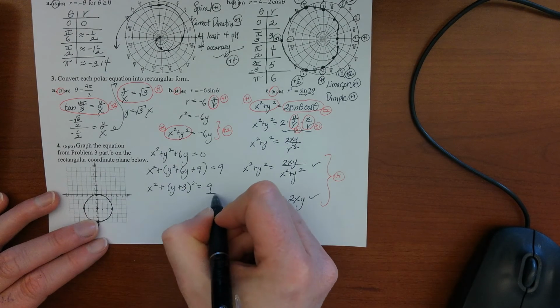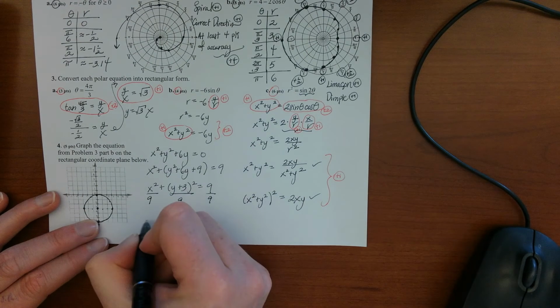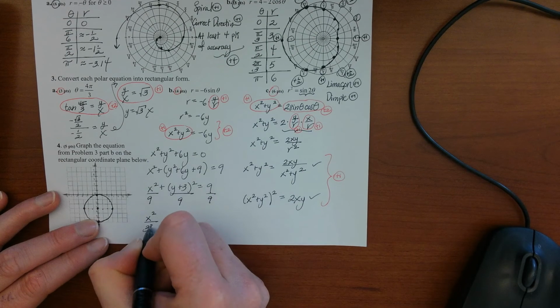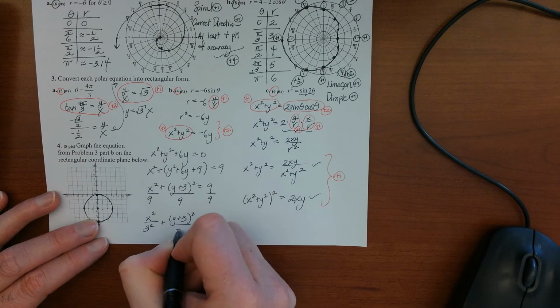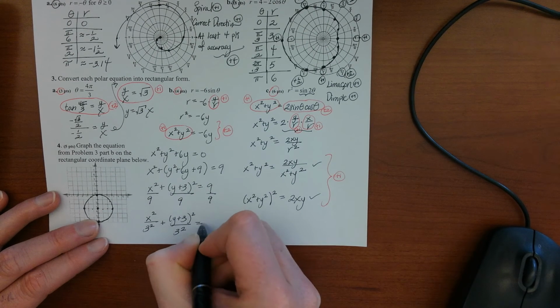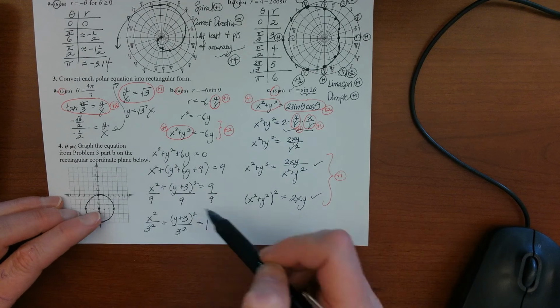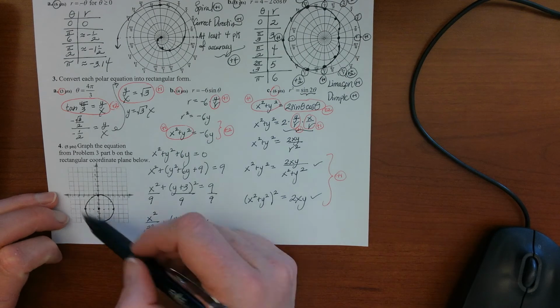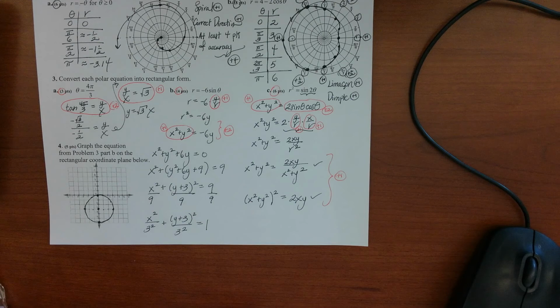Another way would be to just divide the 9 over and treat it like an ellipse, because a circle is actually an ellipse. So you'd have x squared over 3 squared plus y plus 3 squared over 3 squared equals 1, and then you can tell that you'd get this graph by shifting it down 3 and then going out 3 in all directions and then filling it in. So different ways to get to the same thing.